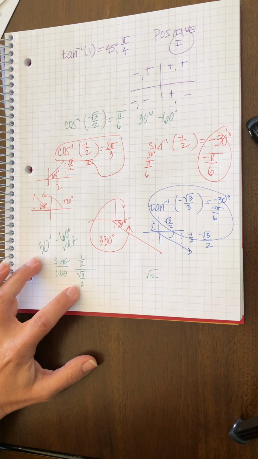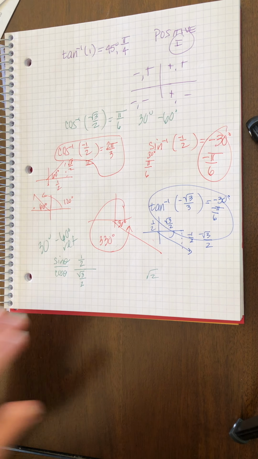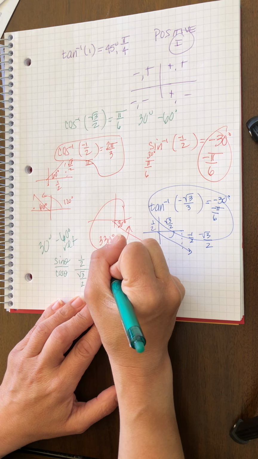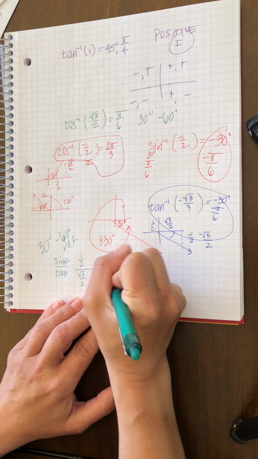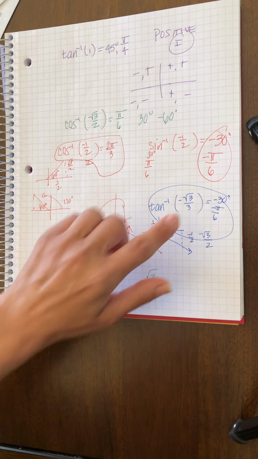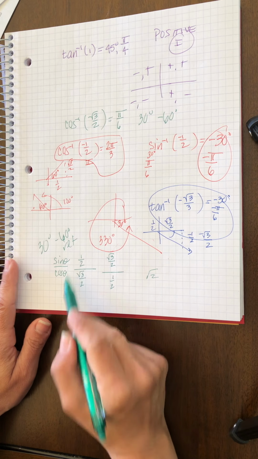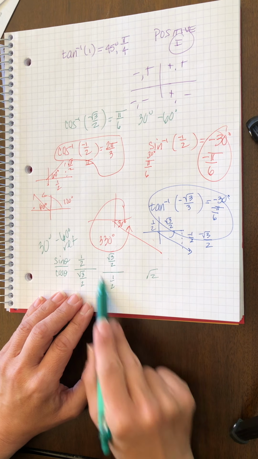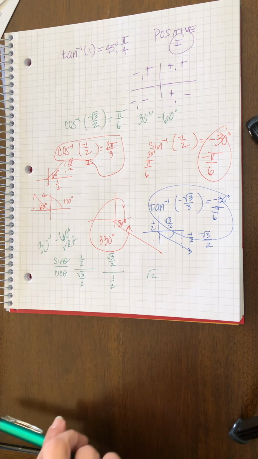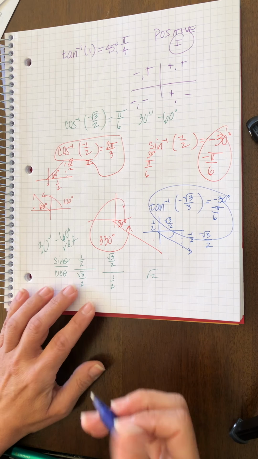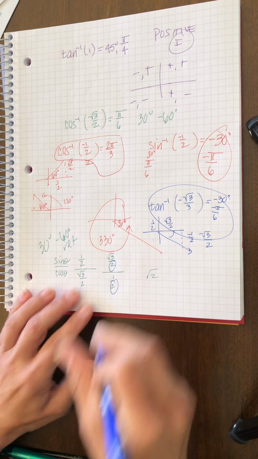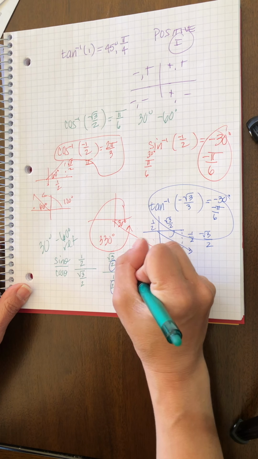If it's a 60-degree reference, then I'm going to have root 3 over 2 over 1/2. I'm ignoring the negative for right now. I'm just trying to figure out the reference angle. When you simplify root 3 over 2 over 1/2, the denominators are the same. This reduces to root 3.